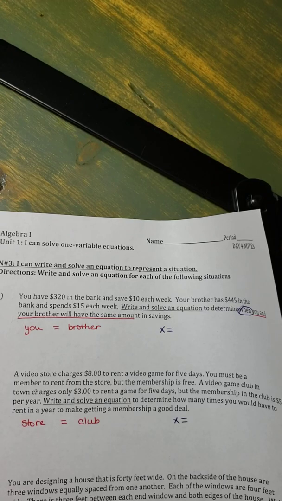This is day 4 notes for Algebra 1. Our focus today is trying to write an equation to represent a situation represented in a word problem. In every problem today, we're going to write one equation. You may have an x on one side, you might have an x on both sides. And then once we've done that, we will solve the equations to answer the questions.